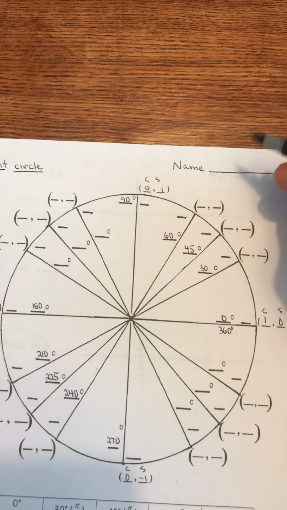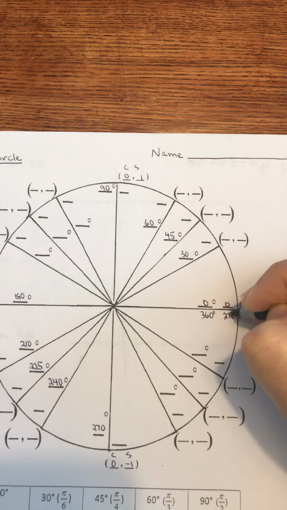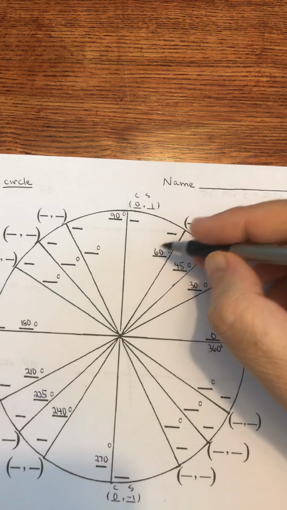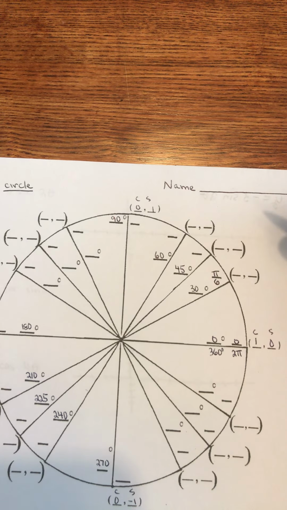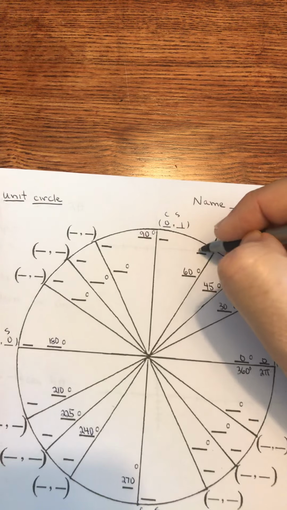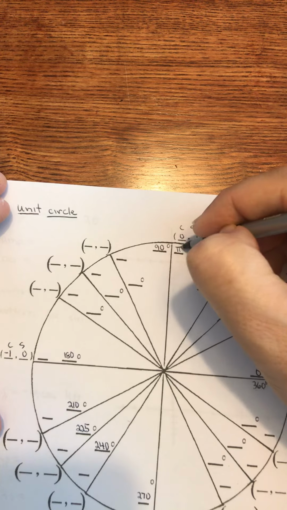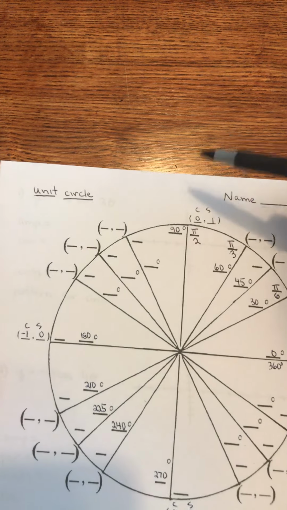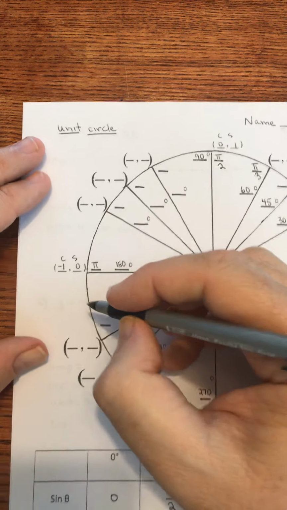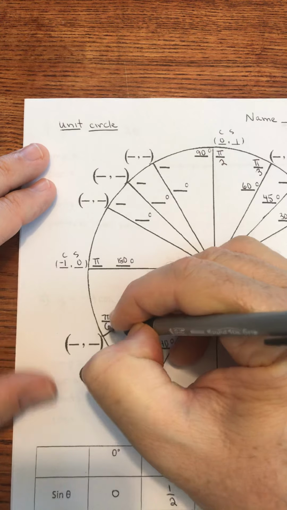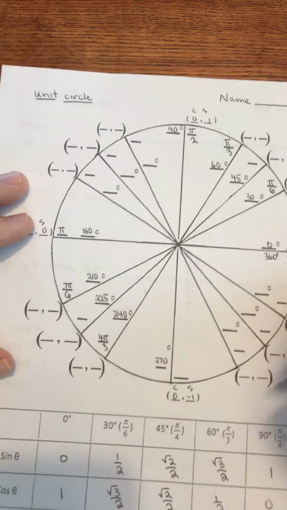I'm going to do the radians. This is 0 radians or 2 pi radians. And the 30s, the multiples of 30, 30 is pi over 6. And the multiples of them, 1 pi over 6, 2 pi over 6, 3 pi over 6, which is pi over 2. And they keep going on. This is pi over here, so that's 6 pi over 6, and this would be 7 pi over 6, and this would be 8 pi over 6. And you're going to fill out the rest of them.